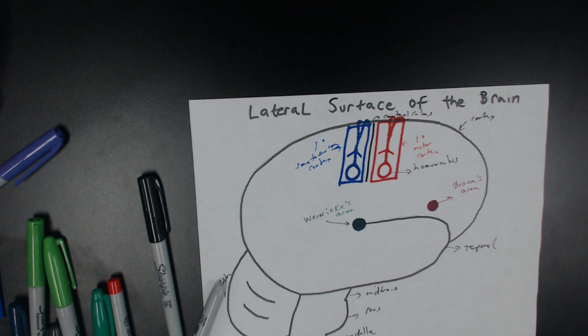Questions? Okay. The last drawing of the day is going to be the medial surface of the brain.